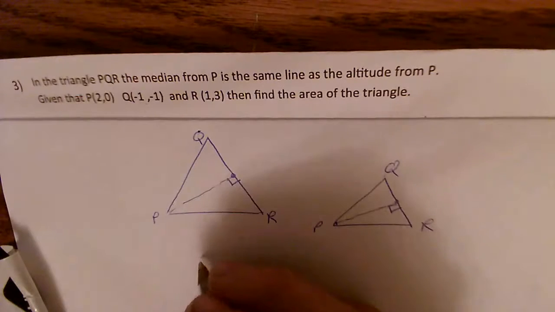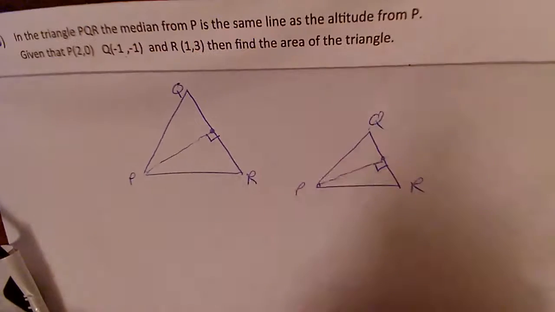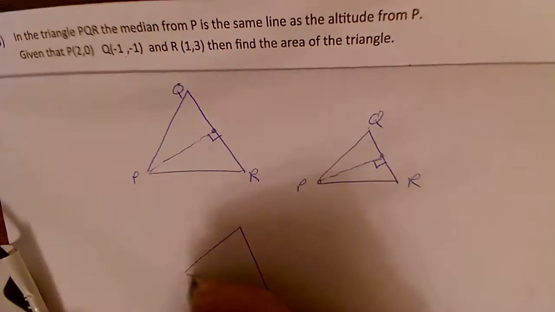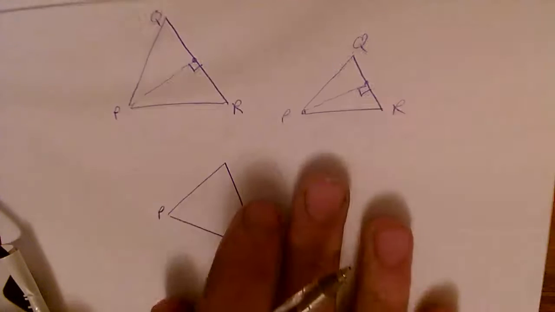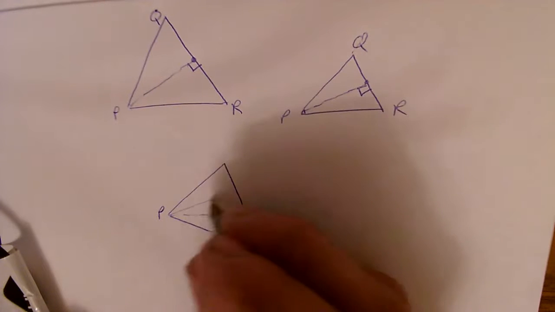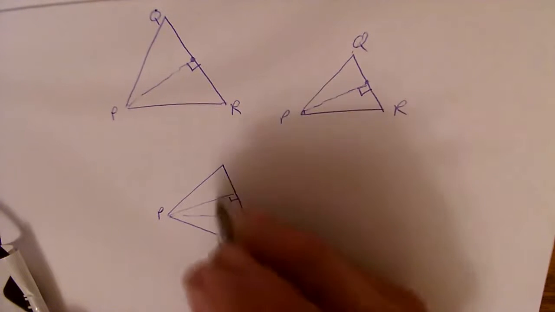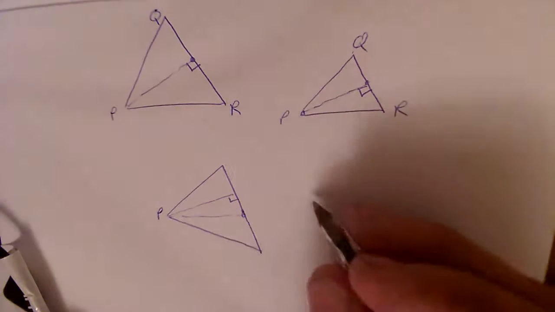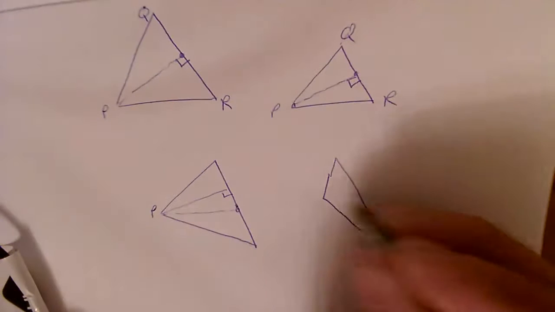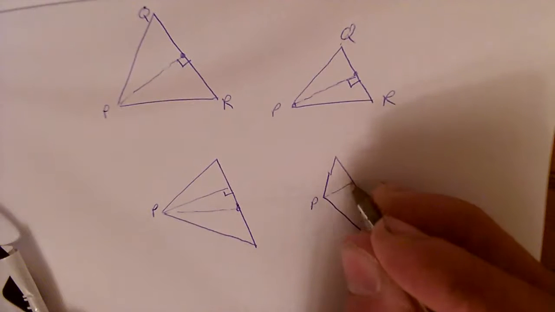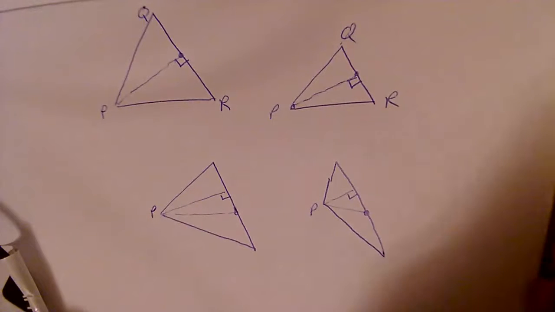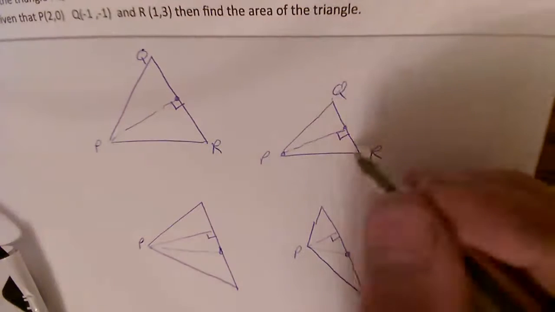Now I'll draw another few triangles PQR, and we'll see what that piece of information is giving us. So if this is P, well, there's my median, and there's my altitude. So here, they're not the same. I could draw loads of triangles here, so if I draw another triangle, and this is P, then there's my altitude, there's my median, they're not the same. So we've got to think, what's happening here if these two line up?